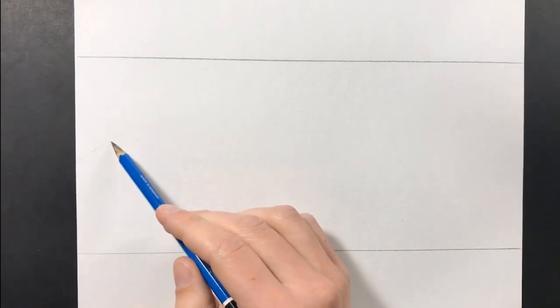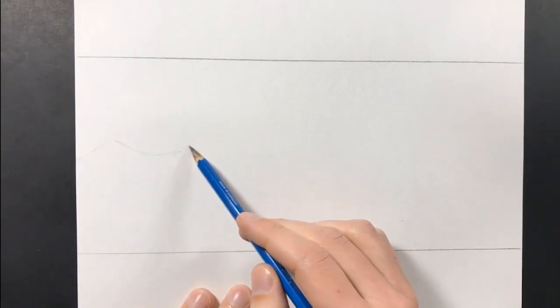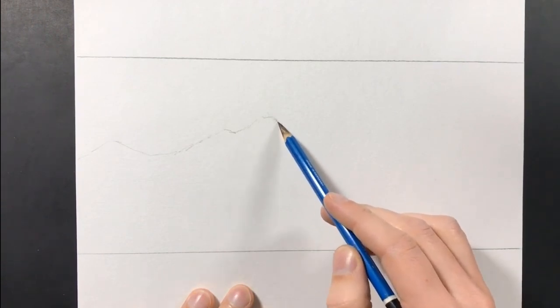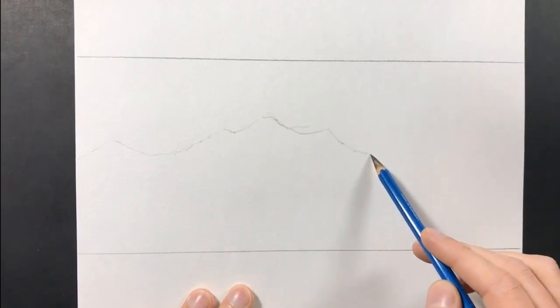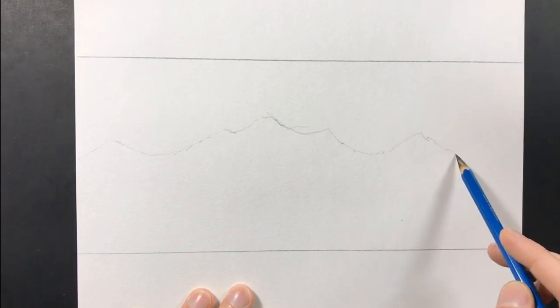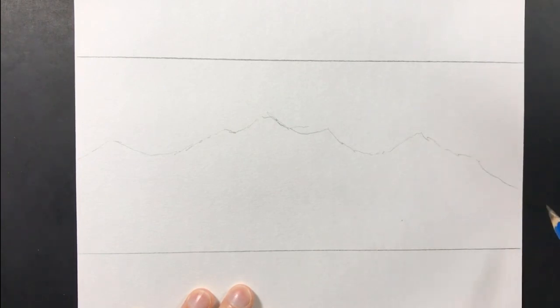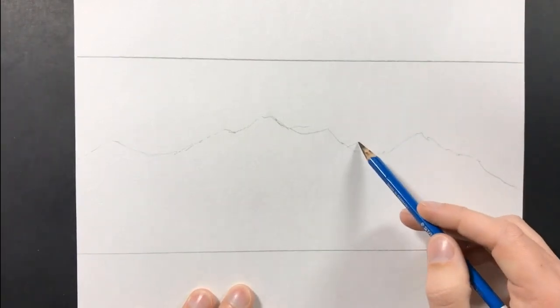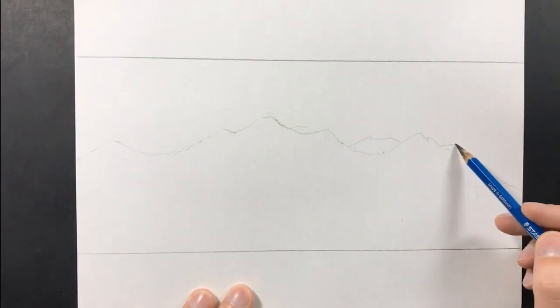The first thing we want to do is sketch out where we want our mountain range to be. So I want it to go about in the middle of my composition. So I'm going to have one mountain right there. I have another one that comes right here. Like so. And then I'm going to have a second mountain range behind that. So I'm going to go ahead and create another mountain range back here.